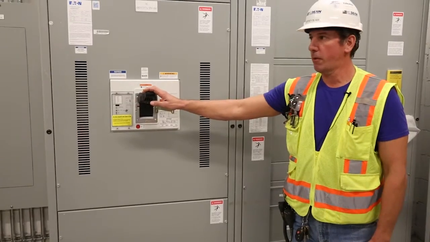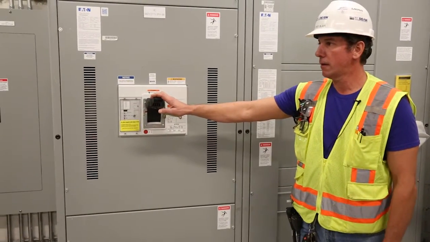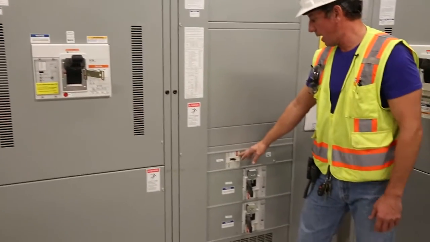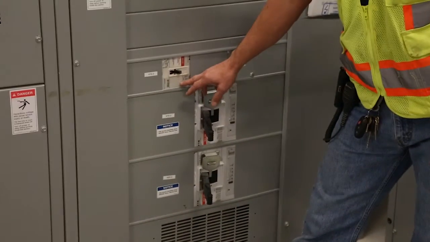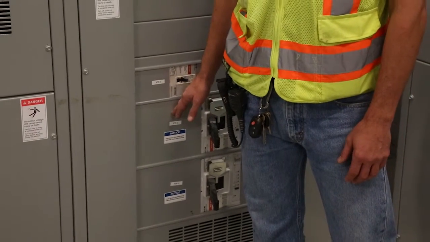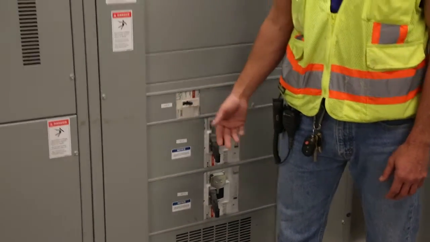This comes from the transformer. If we lose power, then everything in here is dead. But once we lose power, the generator will come on because ATS and ATS2 are going to cause the generator to start up. It's going to cause it to transfer and start up and send power back out.